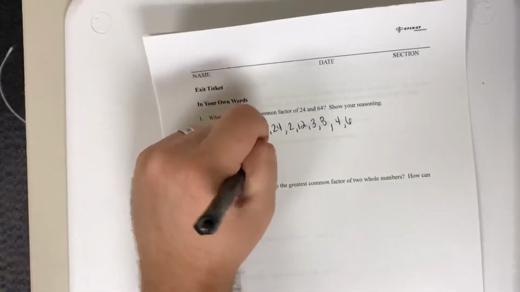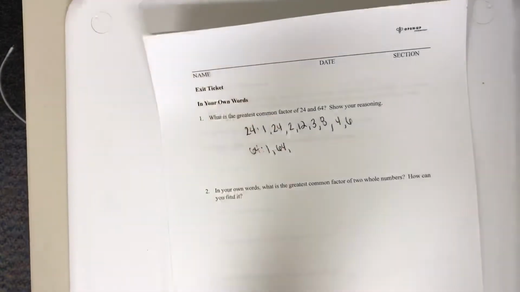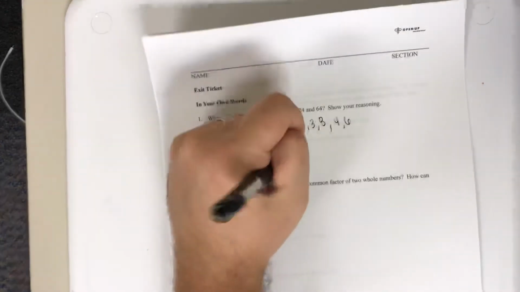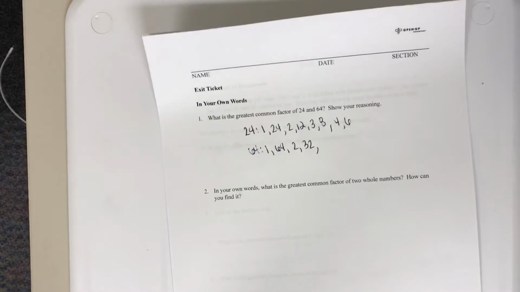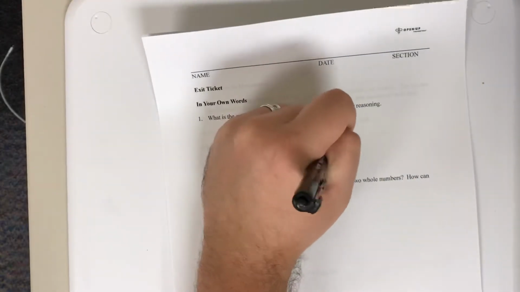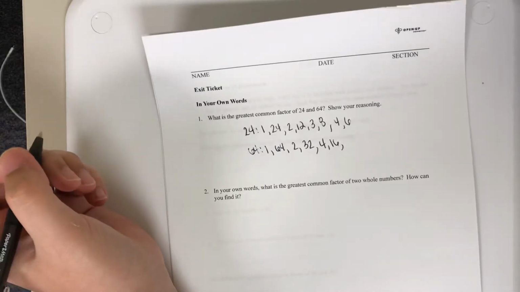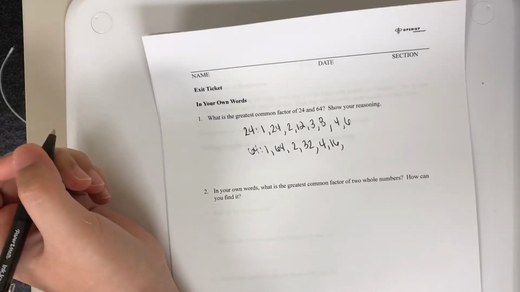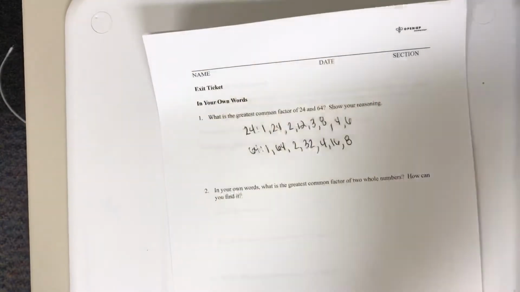64. 1 and 64 are factors. 2 and 32 are factors. 3 doesn't go into that. 4, well, I know 4 and 16 are factors. And then 5 doesn't go in. 6 doesn't go in, 7 doesn't go in, 8 is a factor.